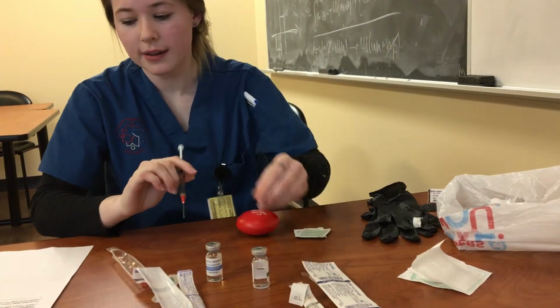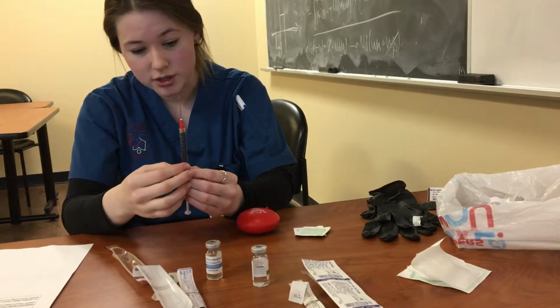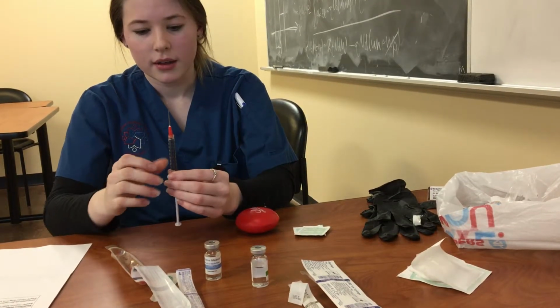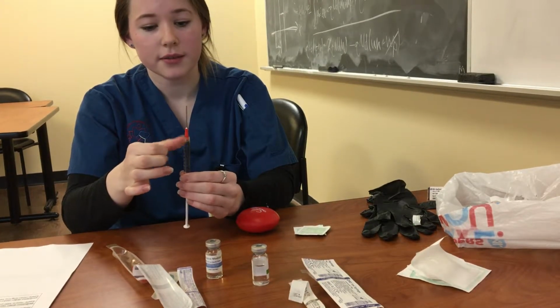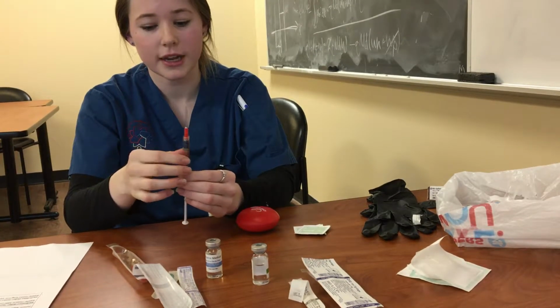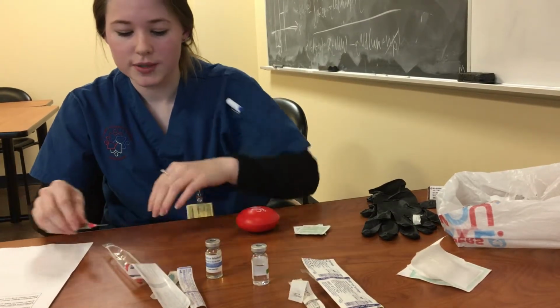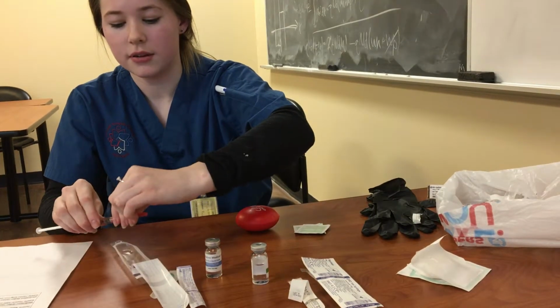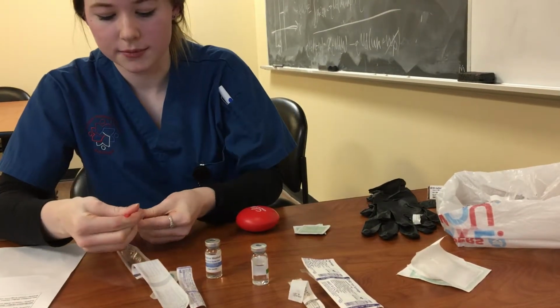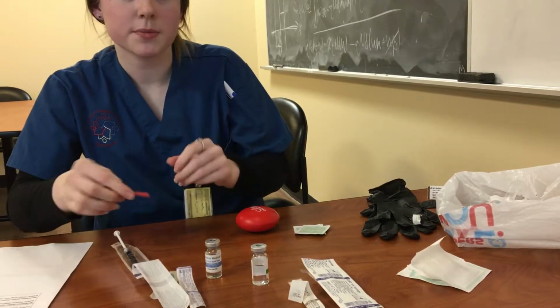Now, because we are giving heparin, we want to be very precise. So I'm going to read on the syringe that we're giving 1 ml. And to get rid of any air bubbles that could be in the syringe, I'm going to give it a little flick. Now that I'm done with the blunt needle, I'm just going to recap it by putting it back into the house of the needle, followed by removing it. And this can go into my sharps container.